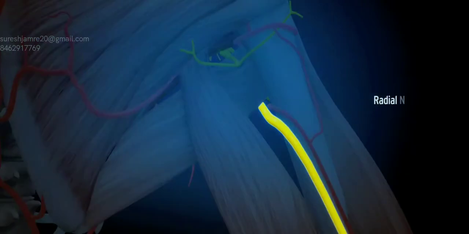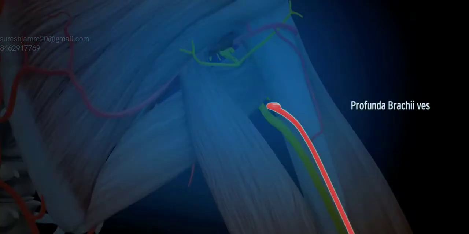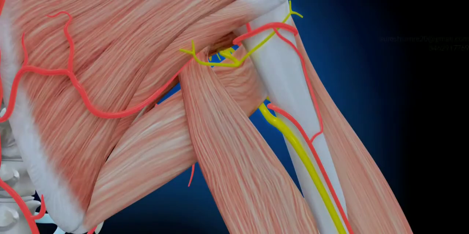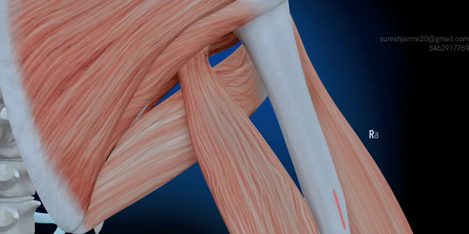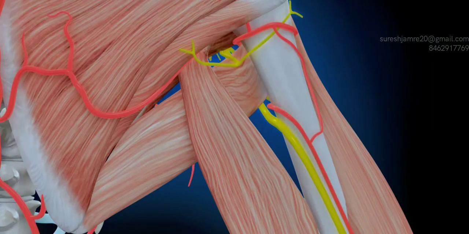Contents: radial nerve and profunda brachii vessels passes out of axilla to reach the spiral or radial groove and enters the posterior compartment of arm.